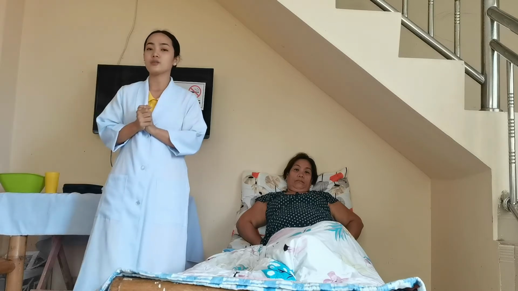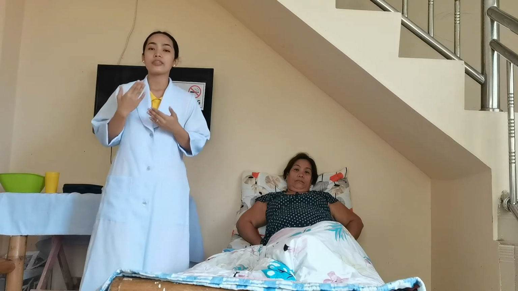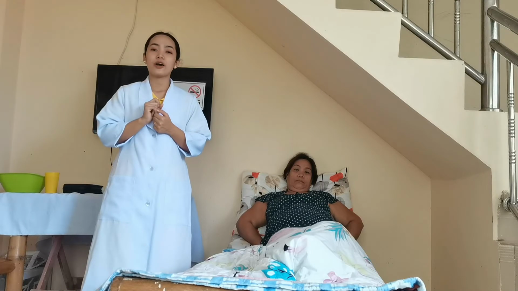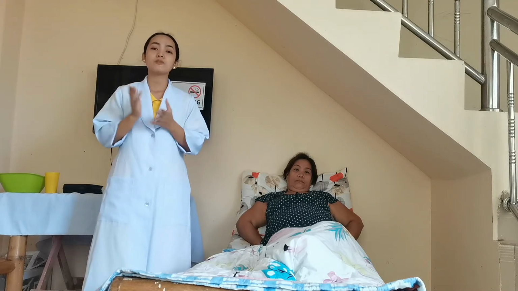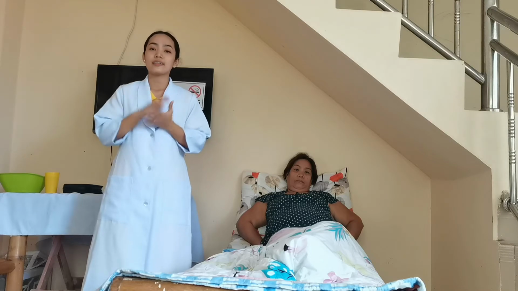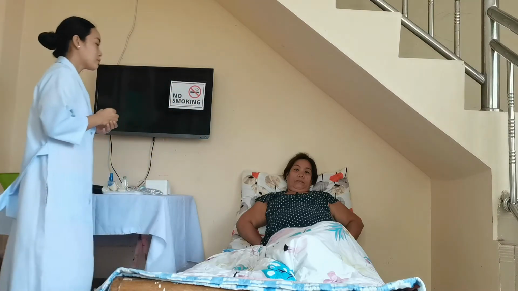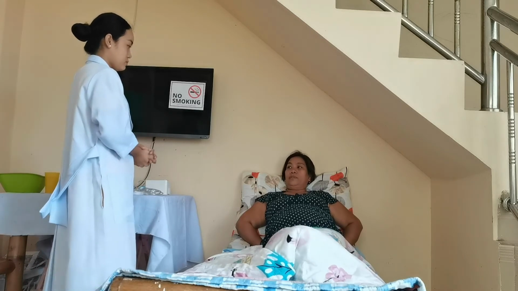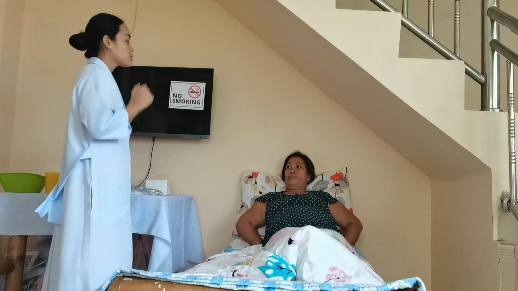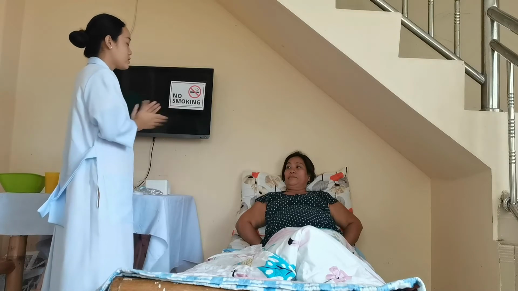So once we are done doing that, we will now identify the client using two identifiers. So we can use the name of the client and the birthday, and then explain the procedure to the patient and the client. So, good morning po ma'am. Ano po pangalan niyo at birthday? Aira Lopez, September 27. Alright po ma'am. So, I am Aira Lopez po, your student nurse for today.